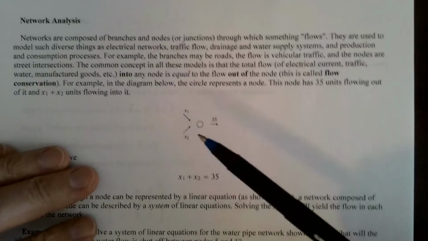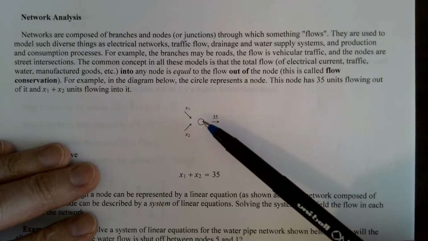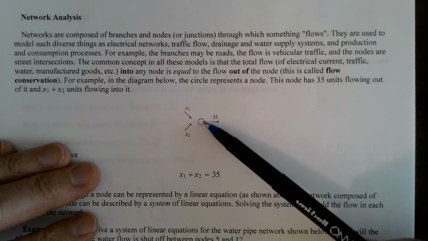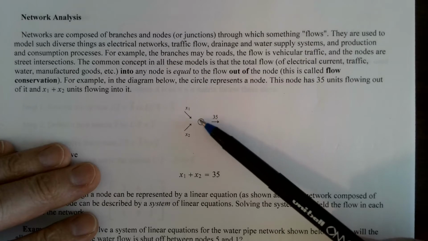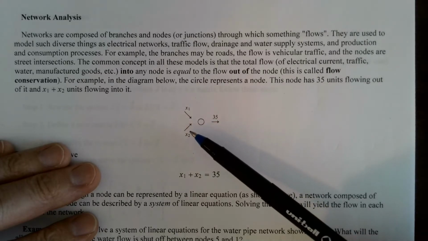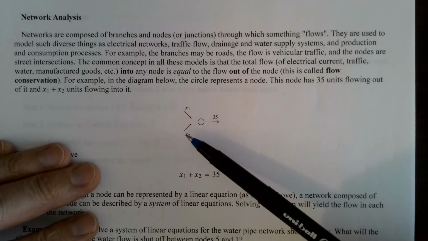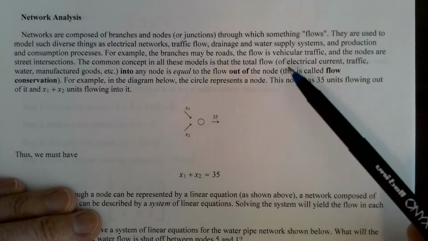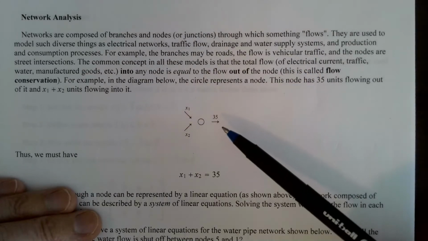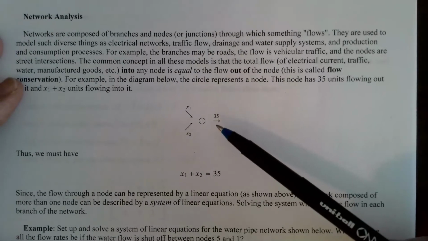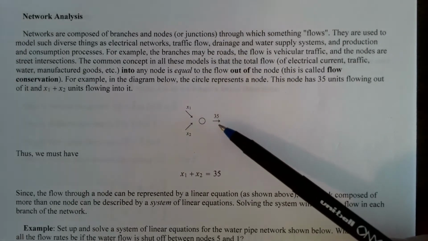So for example, in the diagram below, I'm going to use circles to represent nodes. So this could be a location, street intersection, could be a location where we're a shipping facility, whatever it is. We have then flow rates represented by arrows. So this node has 35 units flowing out. This could be whatever our units are: electrical current, traffic, vehicles per hour or vehicles per minute, packages per hour, whatever the rate is.